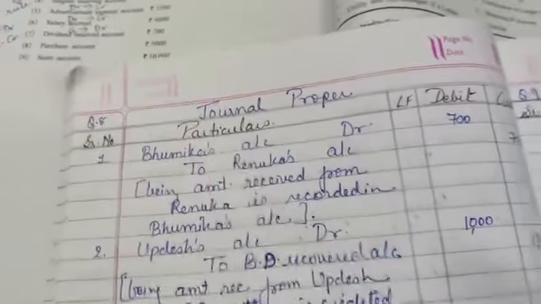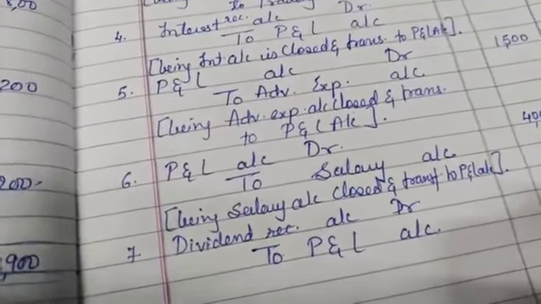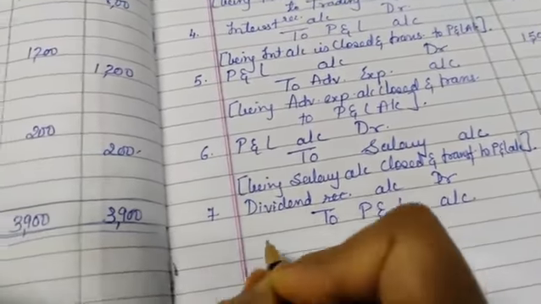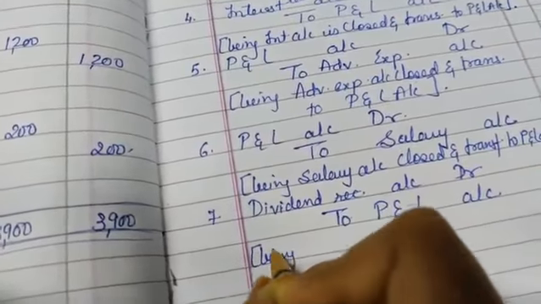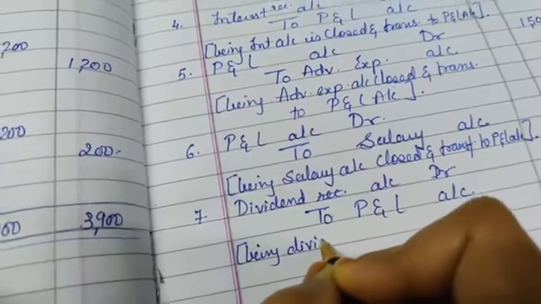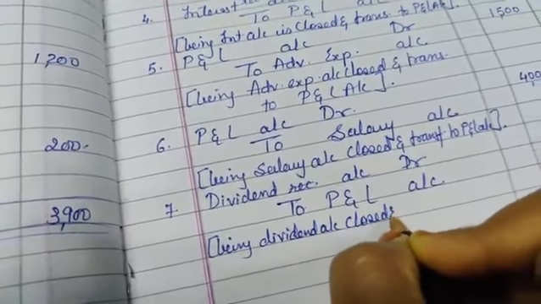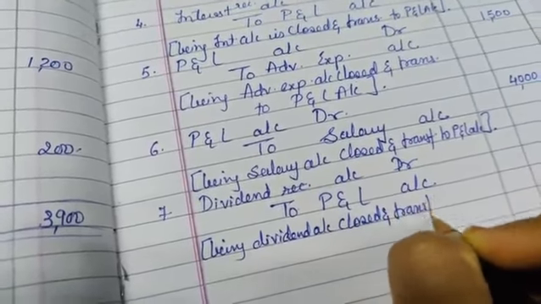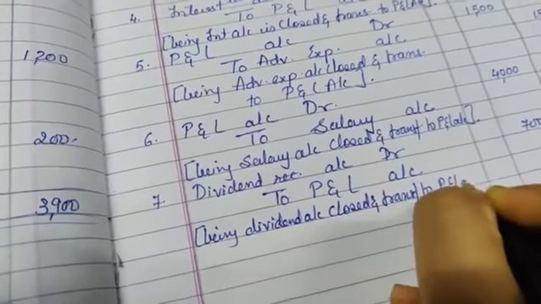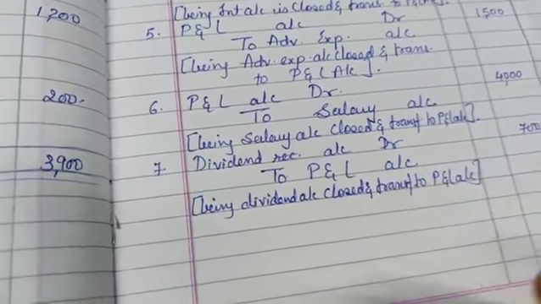The amount is how much? 700. So here you will write down 700. Narration will be being dividend account closed and transferred to P&L account. Okay, this will be your narration.